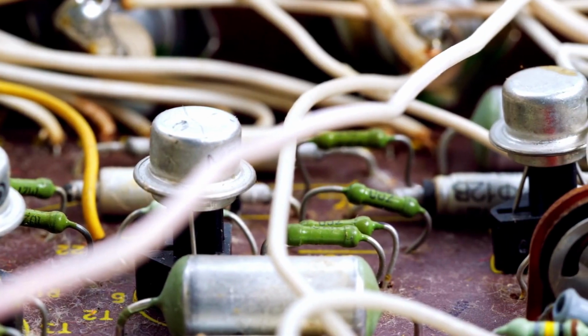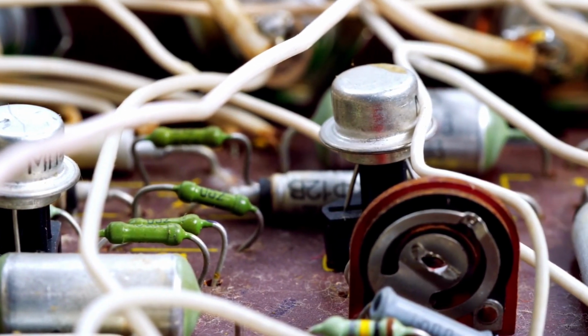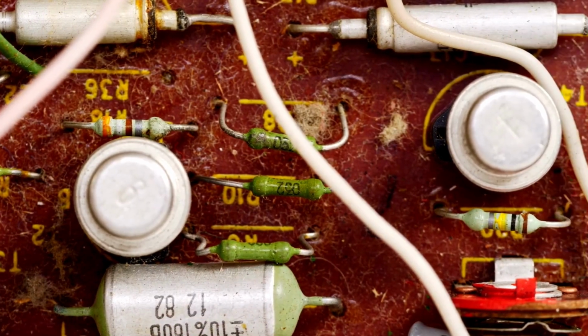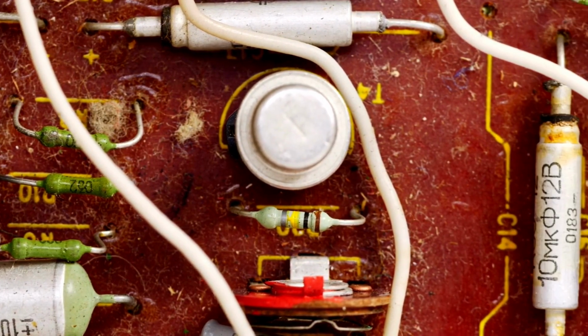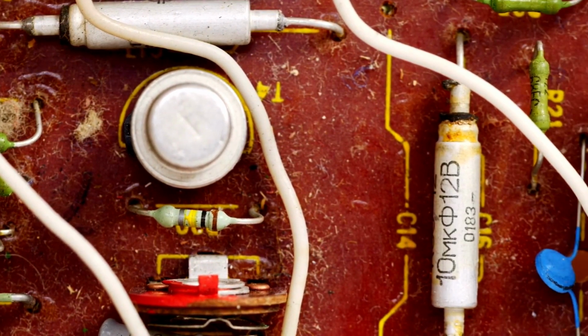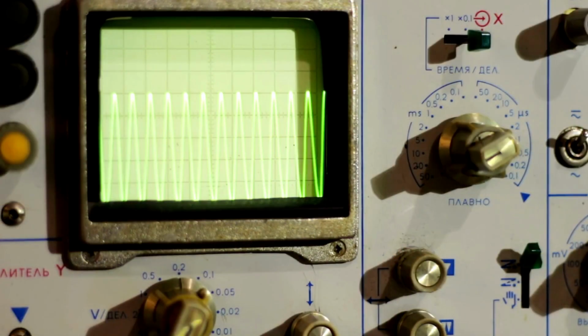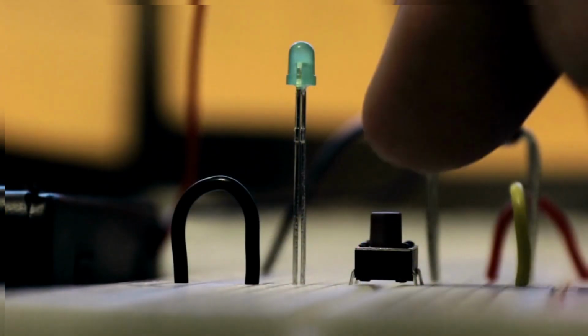Vacuum tubes were eventually replaced by transistors in the 1960s. Transistors are smaller, more efficient, and more reliable than vacuum tubes. Transistor. The transistor was invented in 1947 by John Bardeen, Walter Brattain, and William Shockley at Bell Labs. It is a semiconductor device that can amplify or switch electronic signals.